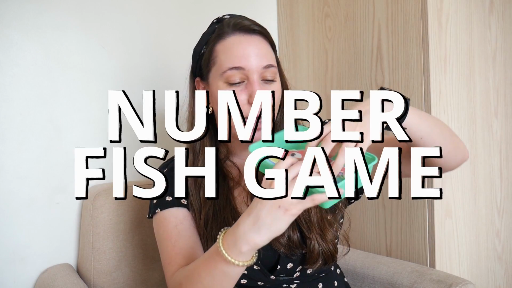Okay, still on the fish themed activities, another game that is a crowd favorite with my students and something that we all enjoy doing is playing a number fish game. If you play this in class, if you're face to face, then of course you only have to prepare one set of fishes and you just take turns playing the game.